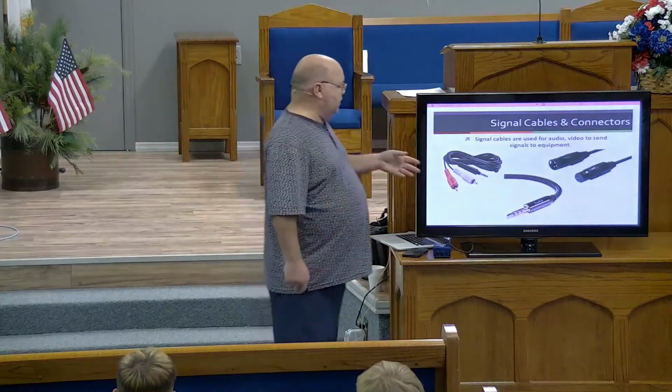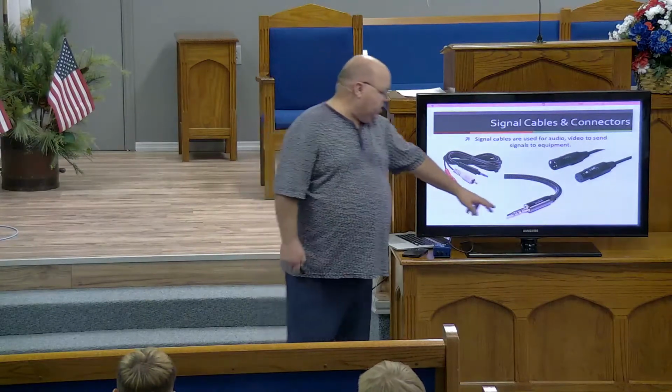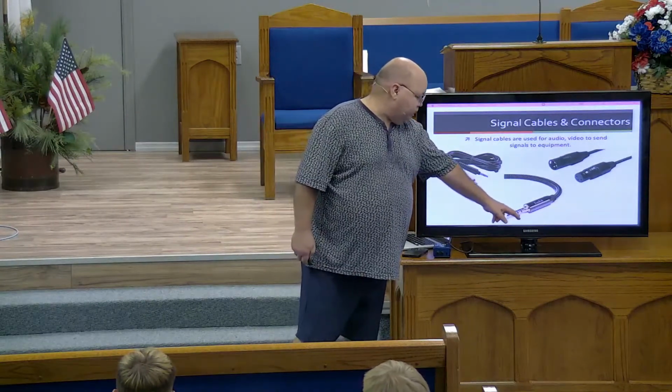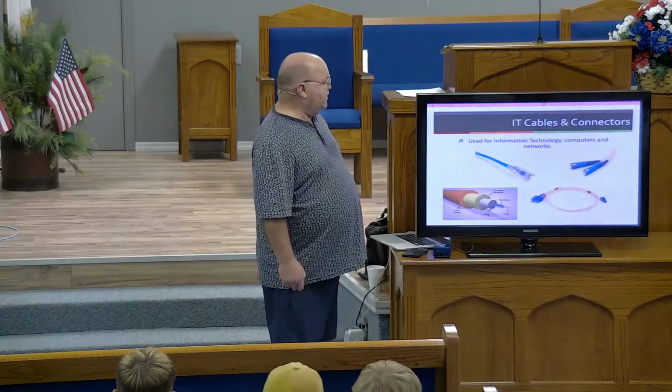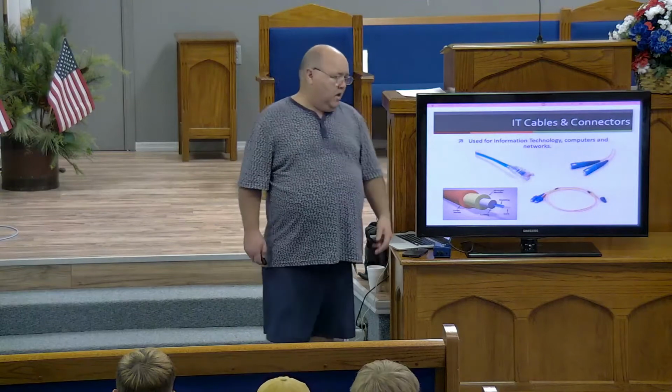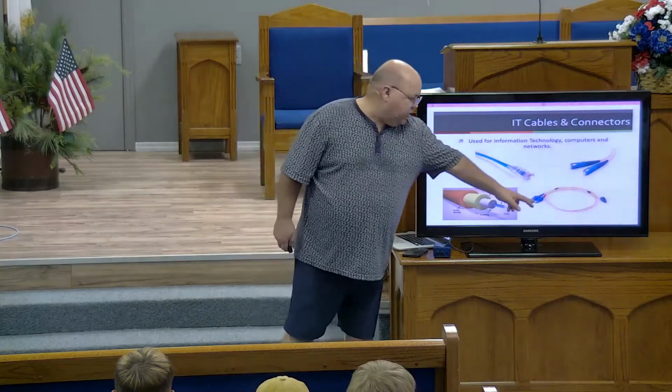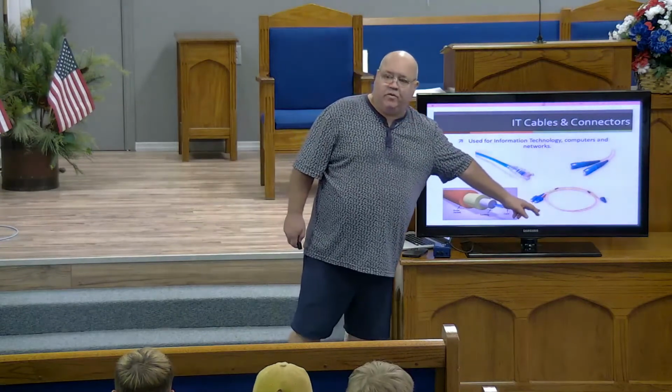We talked about these different plugs. This is an RCA plug, 1/4-inch stereo jack, XLR. These are some of the IT cables that you'll see. I just put in about 1,400 foot of this cable right here this weekend.